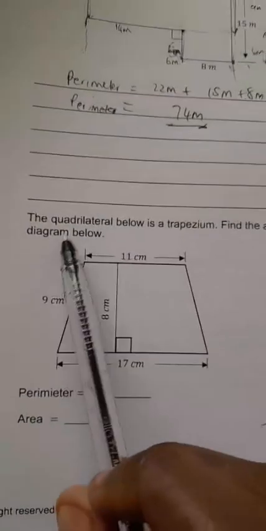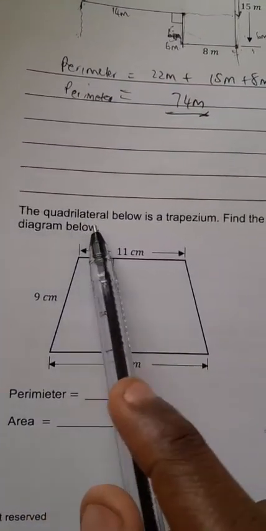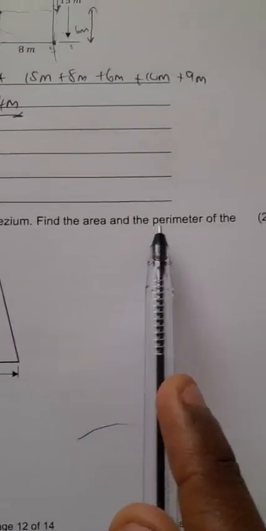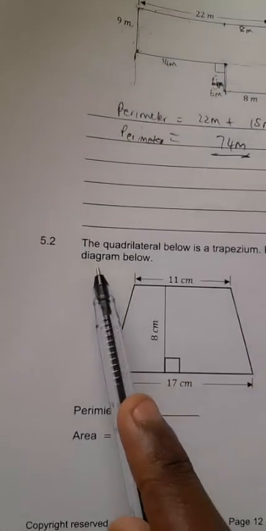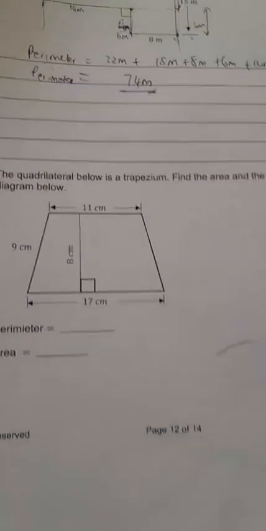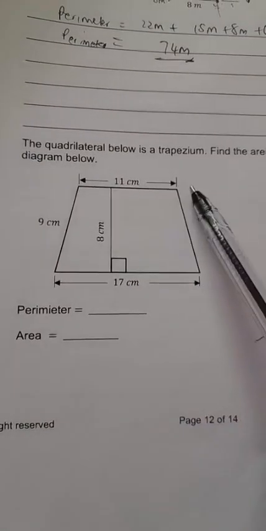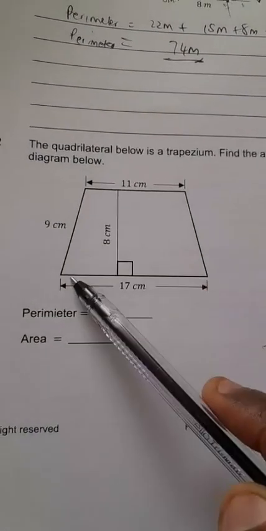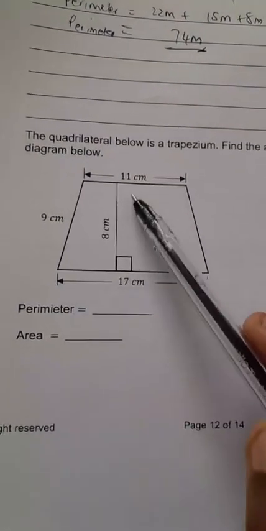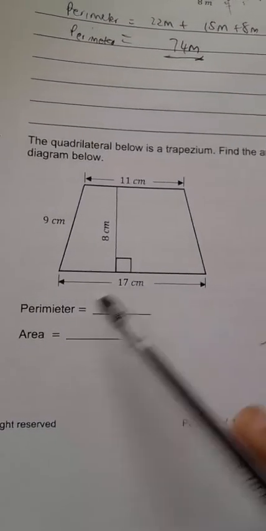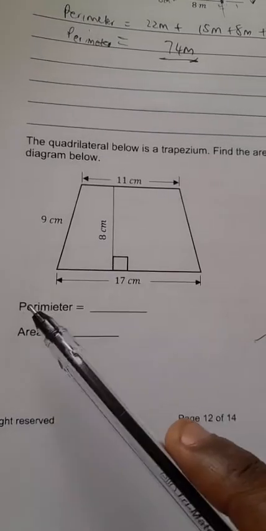It is so funny. Anyways, the quadrilateral below is a trapezium. Find the area and the perimeter of the diagram below. So we are told that this is a trapezium. So let's check this trapezium out. We have 11 centimeters. We have 9. We have 17. We have a perpendicular height of 8 centimeters. And then they are asking us to calculate the perimeter.